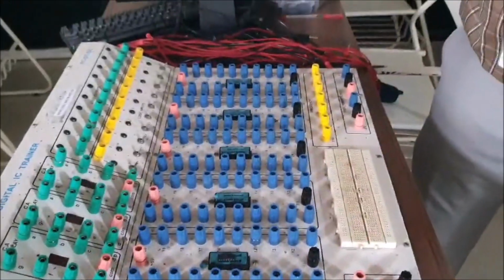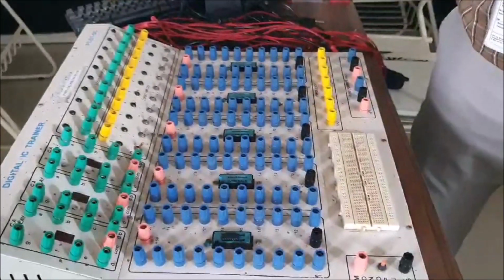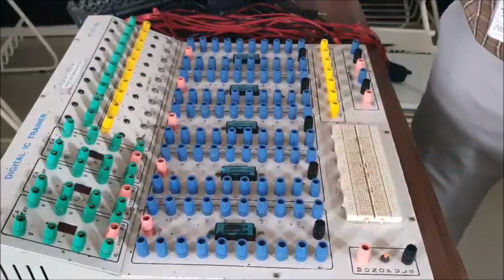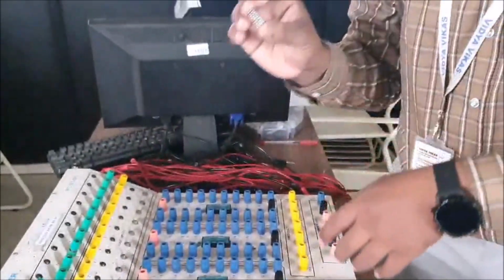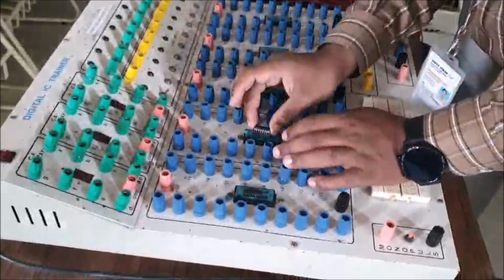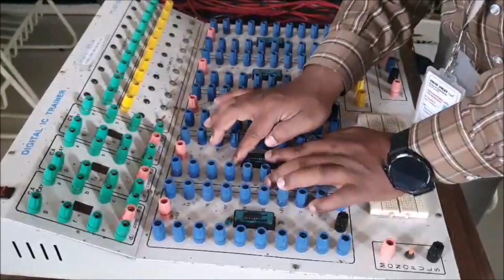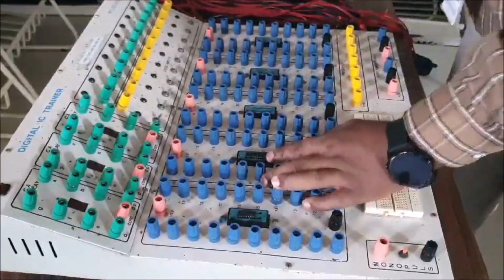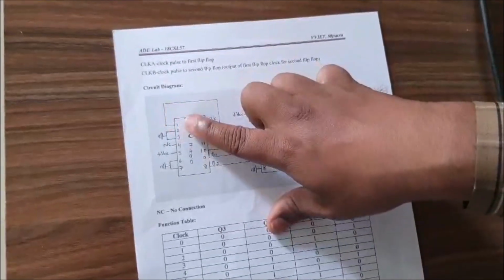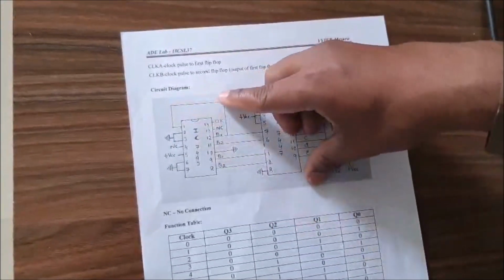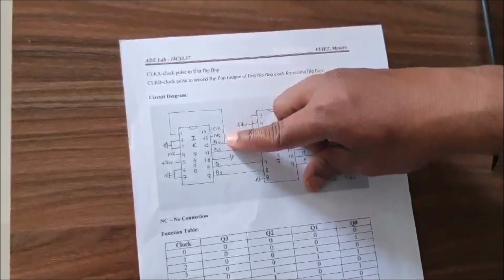Next we have the 7447 IC. This has 16 pins in total, 8 pins on each side. I will connect this on the second IC base. Now I will take up the patch cord. Moving on to the circuit, one end of the patch cord should be connected to the first pin, another end is connected to Q0.